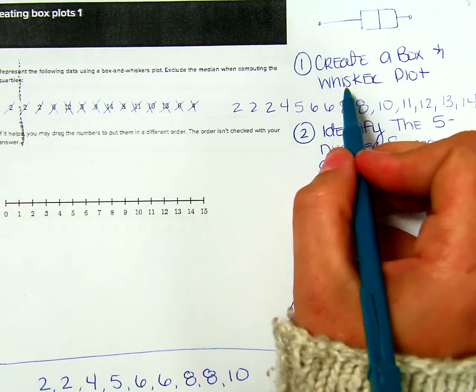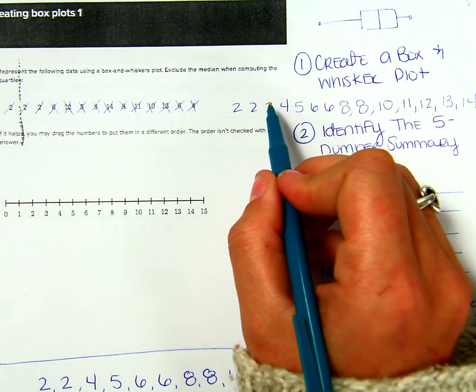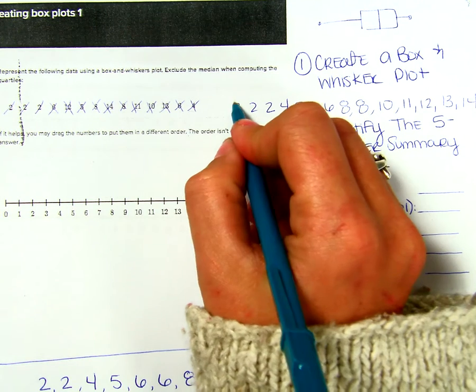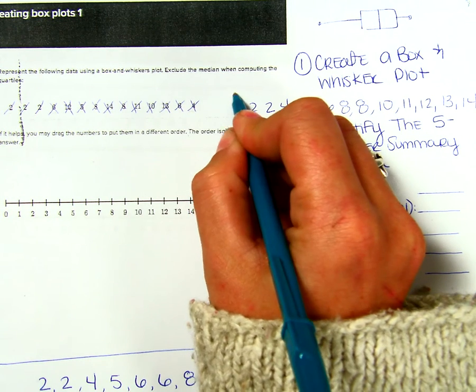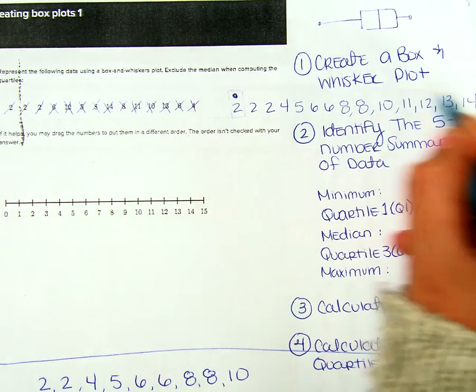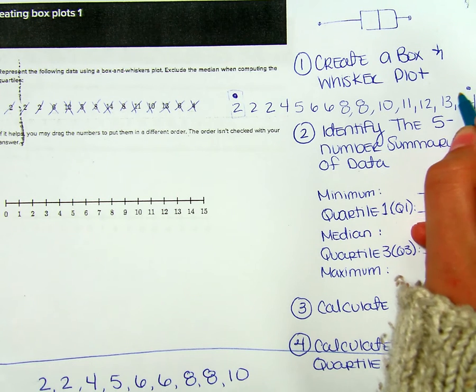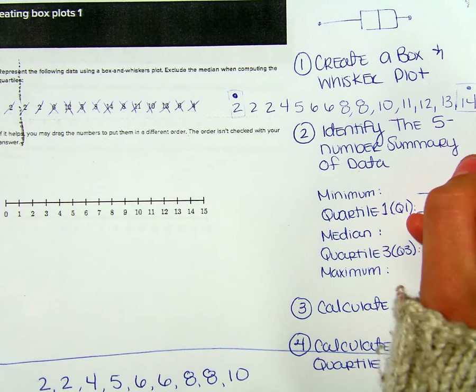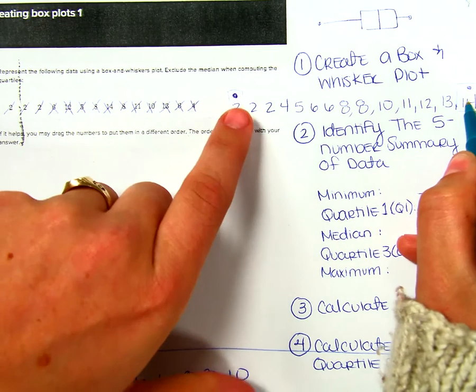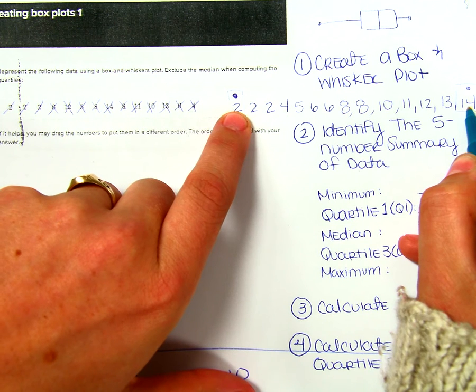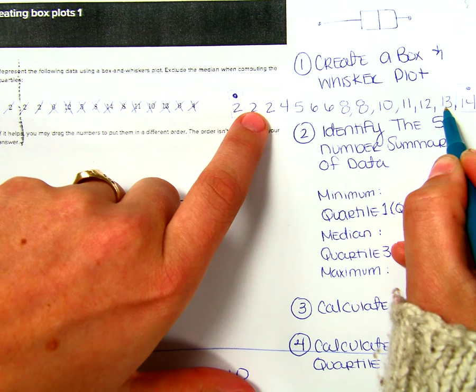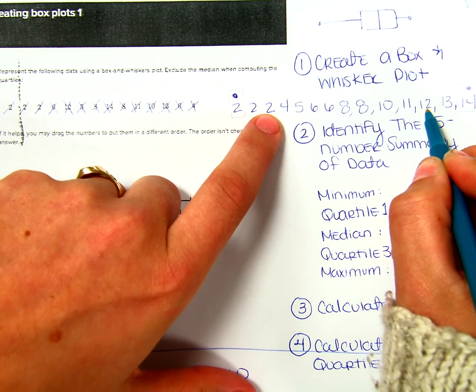Okay. Now we're going to go ahead and create a dot plot. So there will be a dot at the lowest number, a dot at the highest number, and then we're going to find our median. So put your finger on each end and count in until we find that middle number.